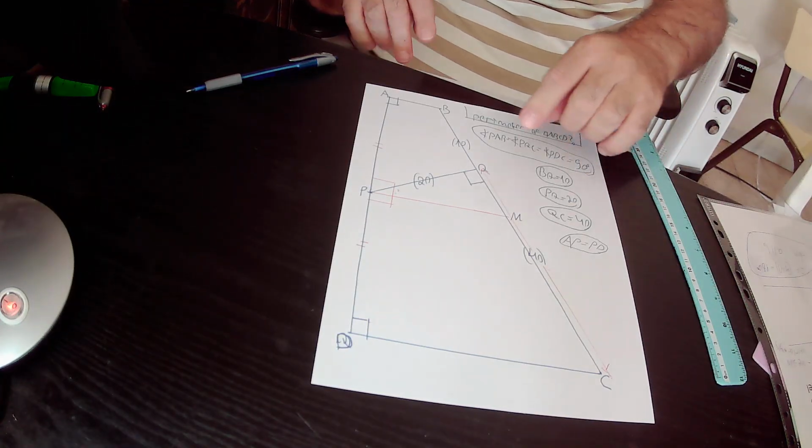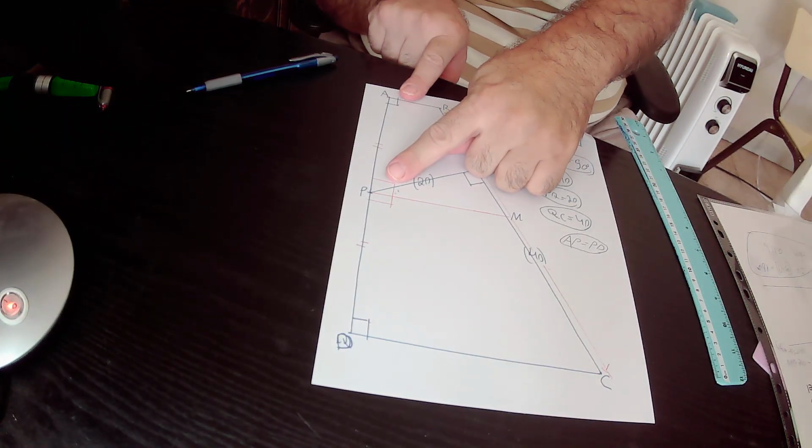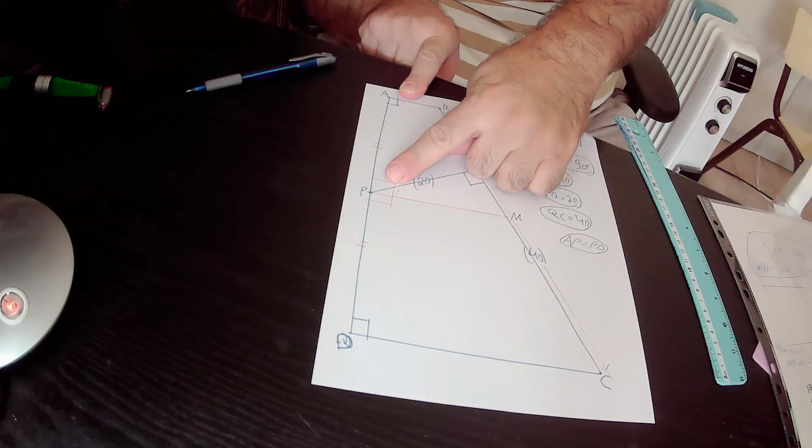Because in our drawing, the sum of those two one-sided interior angles is equal to 180 degrees, and therefore they must be located between parallel lines.